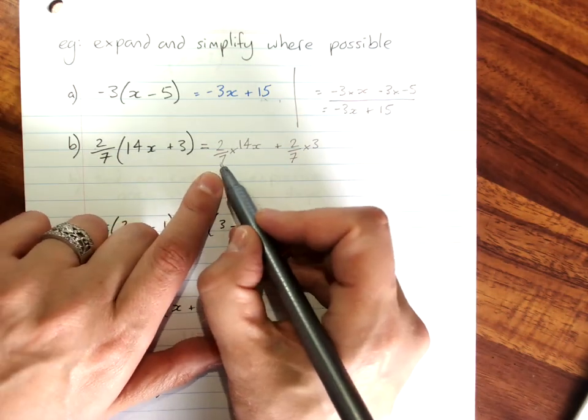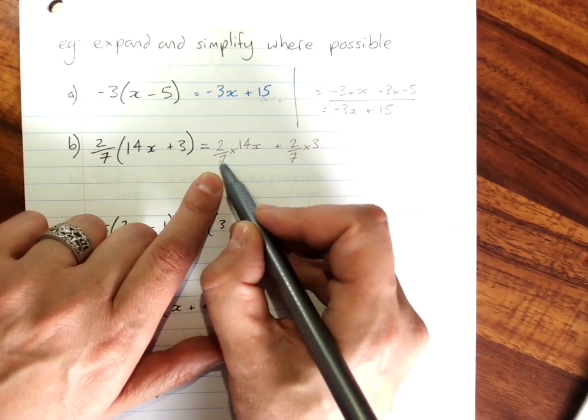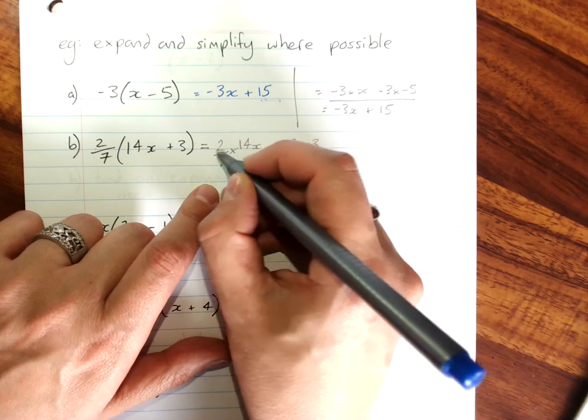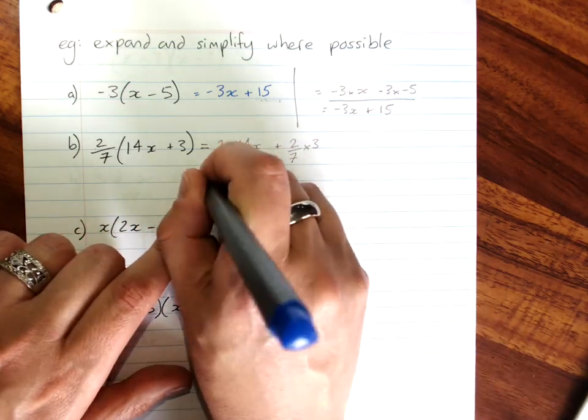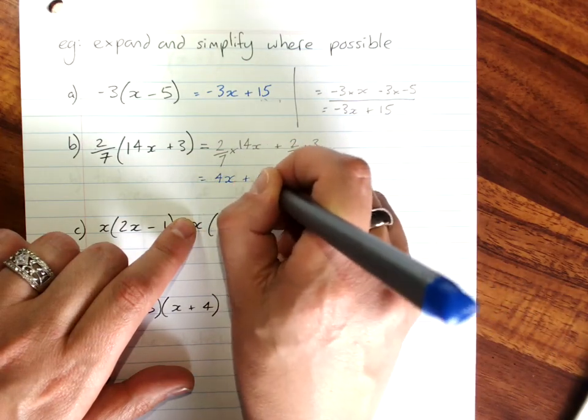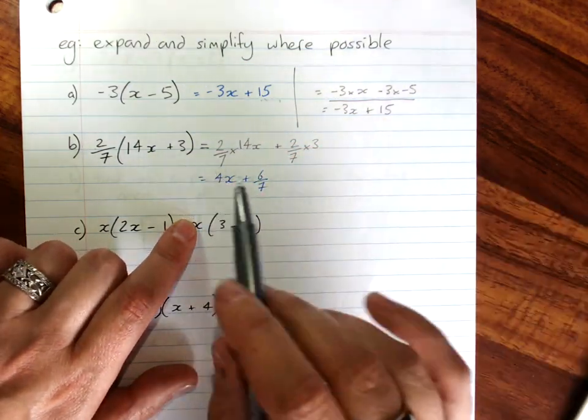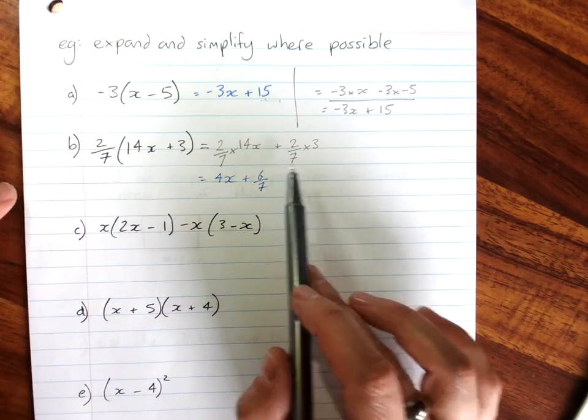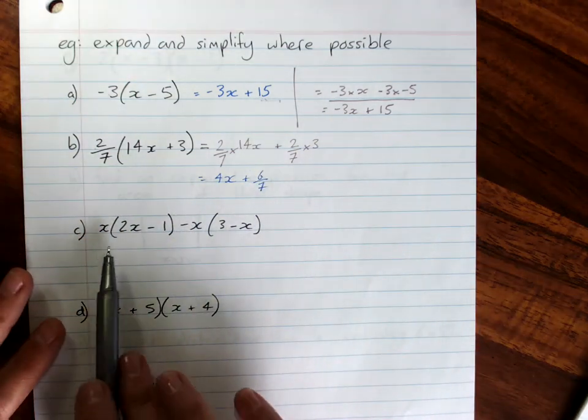So you can cancel out your 7s here. So I've got 2 times 2x is 4x and plus 6/7. So just be a little bit careful if you've got fractions involved.